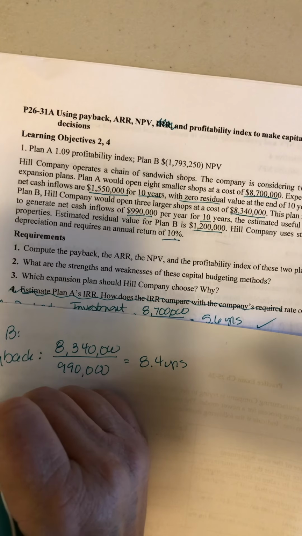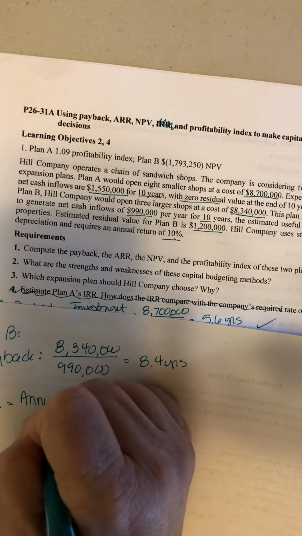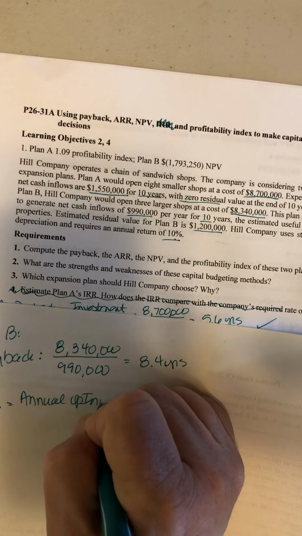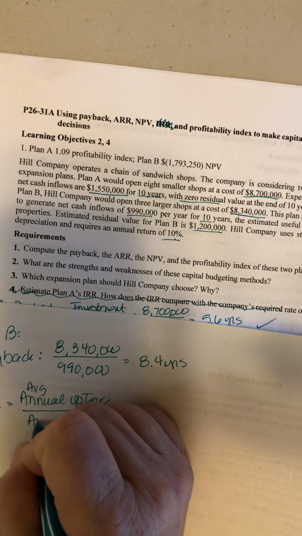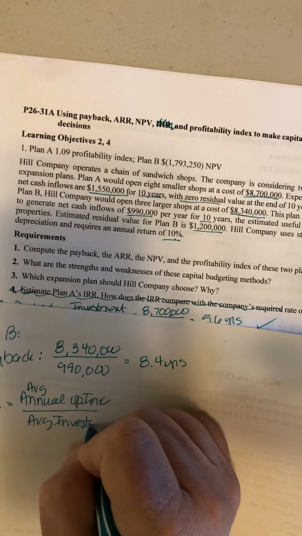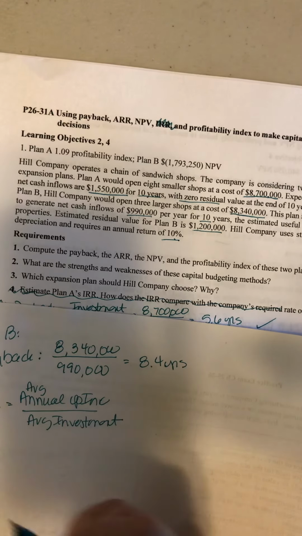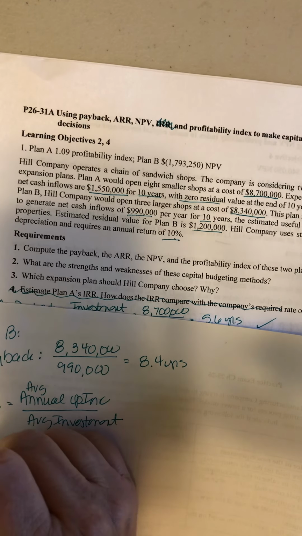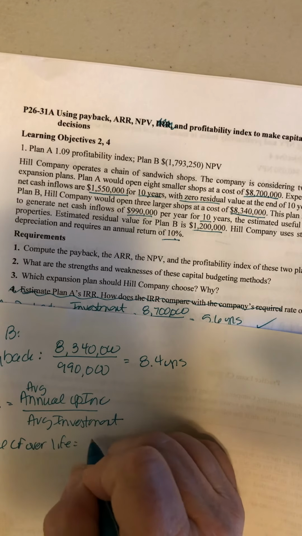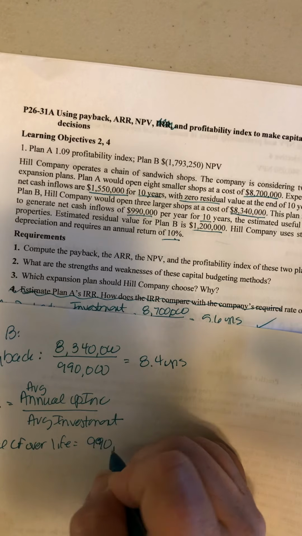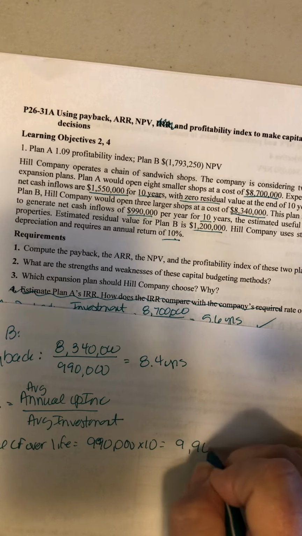All right, then the accounting rate of return. Remember, we need the annual operating income. It's average annual operating income divided by the average investment. All right, so we have to figure the numerator out. So we have total cash flow over the life, which is $990,000 times 10 years, so $9,900,000.